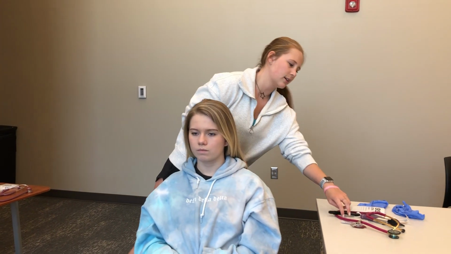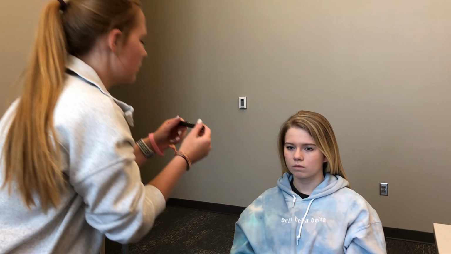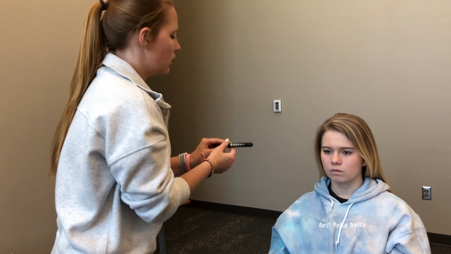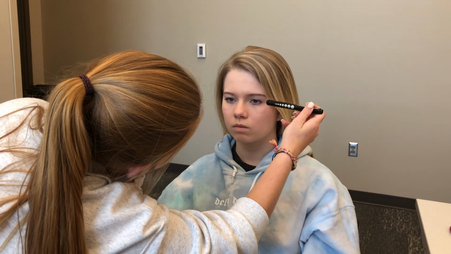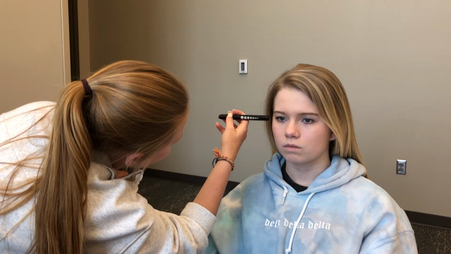Now I'm going to move on and do PERLA, which is an acronym that stands for Pupils Even Round Reaction to Light and Accommodation. So I'm going to start by assessing her pupils, and they do appear to be round, and then I'm going to use the size on the side to indicate the size of her pupils. Hers are about a 3 on both sides, which is normal. A normal adult should have 3 to 5 millimeter pupils.